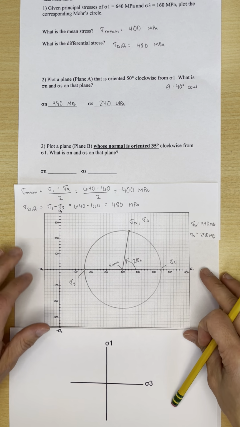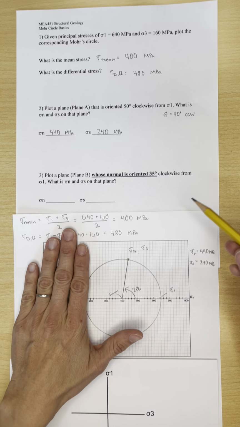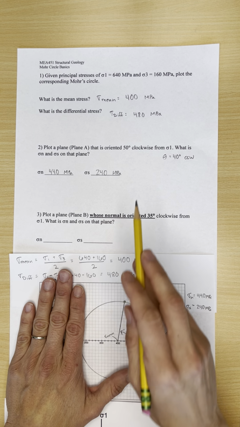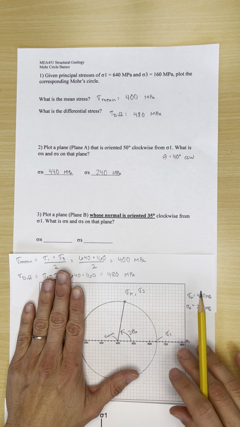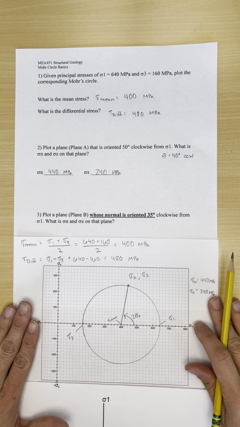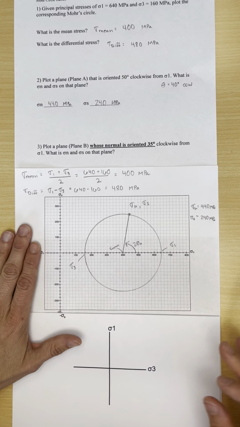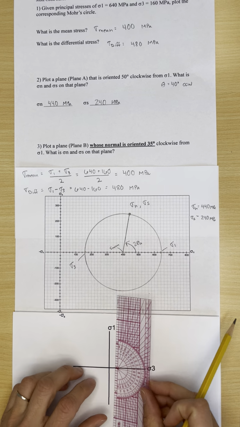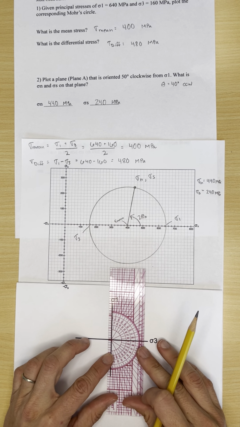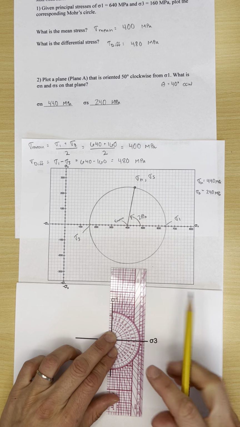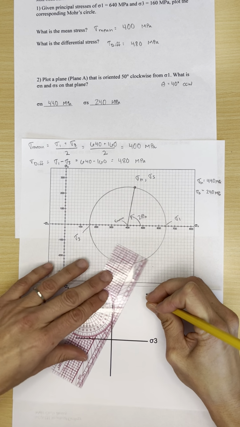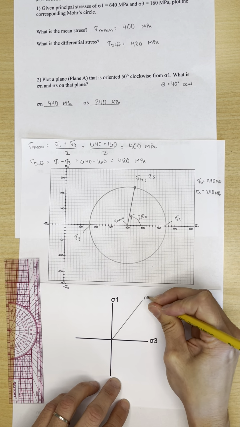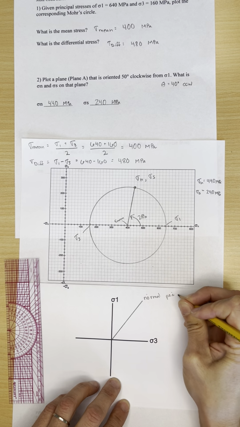Now this question is different from the last one because in this one, we're actually given the orientation of the normal vector to our plane of interest, whereas in the first question, we were given the orientation of the plane of interest. So we'll set this up a little differently by first drawing in the normal vector to our plane of interest, which is 35 degrees clockwise from sigma 1. Go ahead and line up my protractor and draw that in 35 degrees right here. And that's going to be normal to plane of interest B.